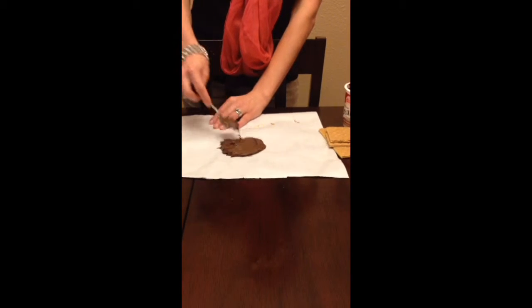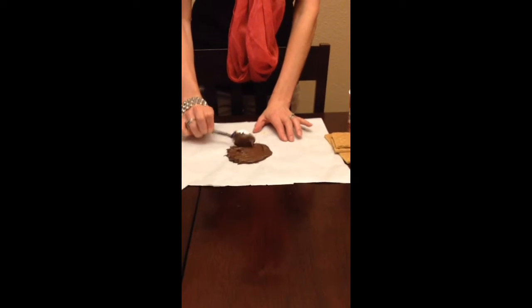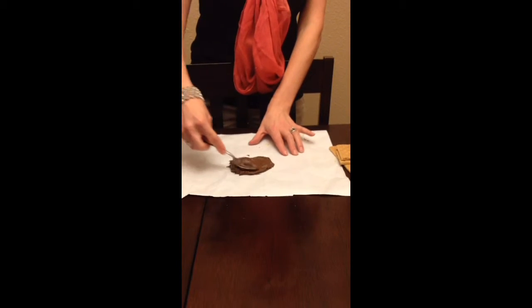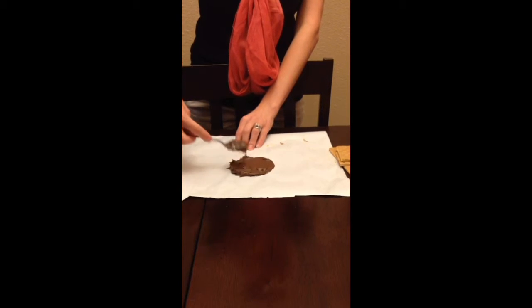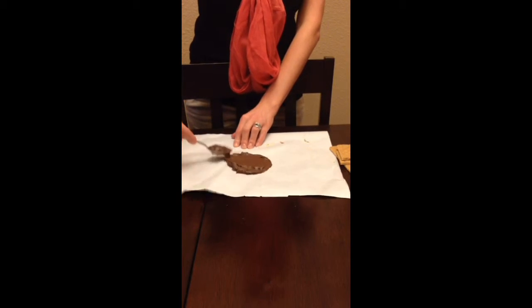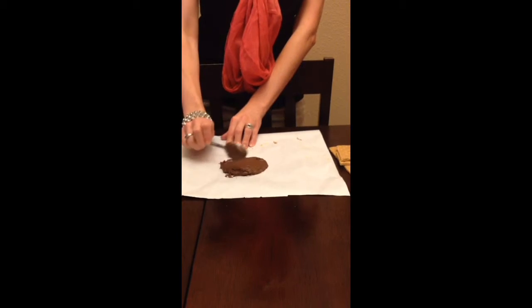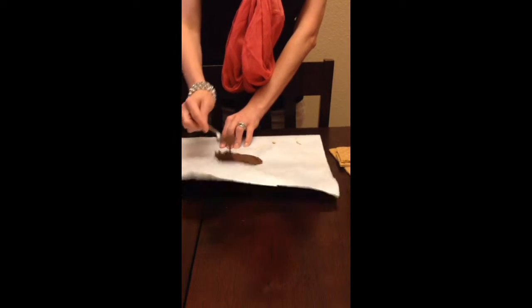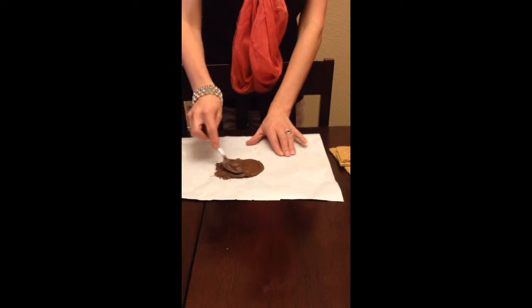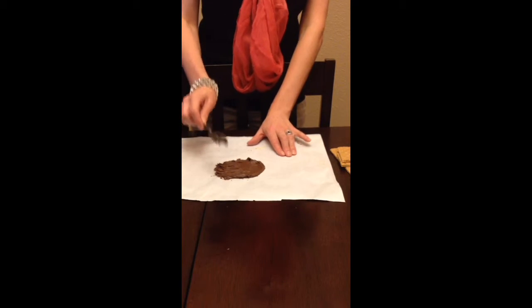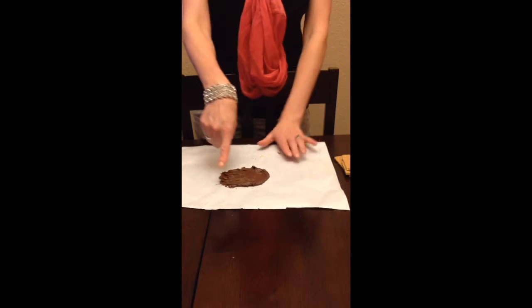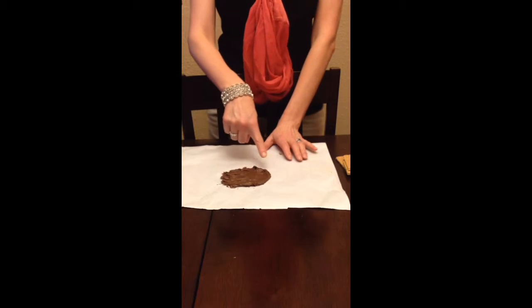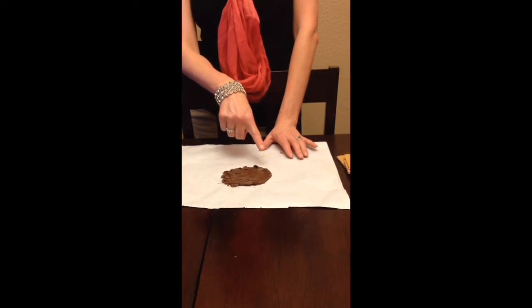As we're doing this, let's think about what the frosting would represent. It's a semi-solid, has plasticity, so what layer would that be? Okay, so we're going to go with 2 spoonfuls. Okay, so the frosting we're going to say is our asthenosphere.